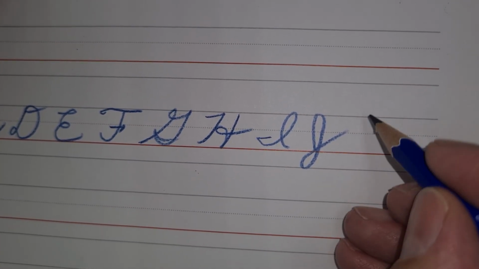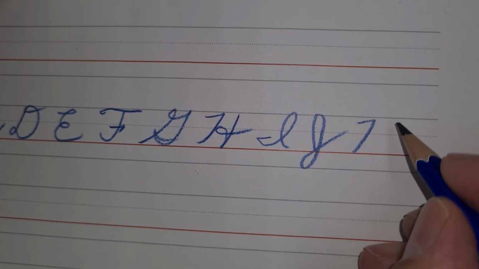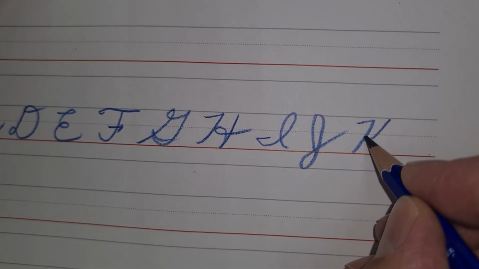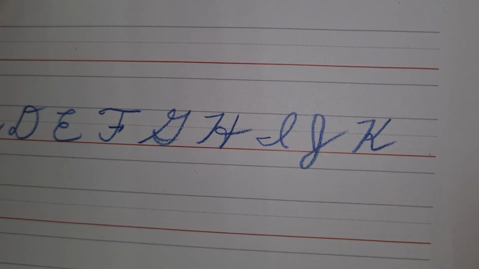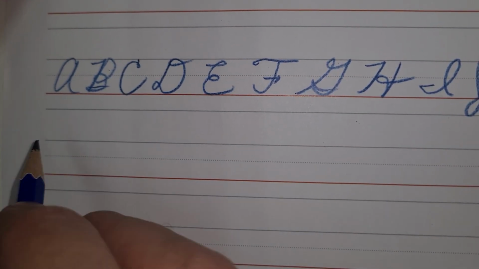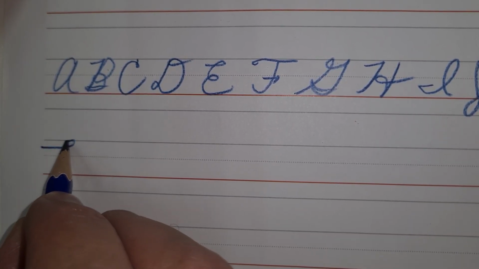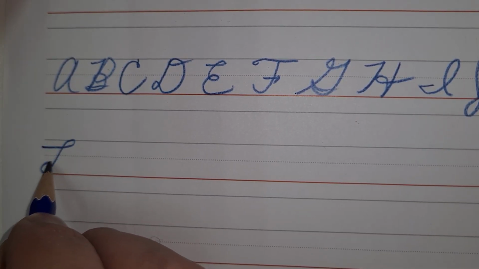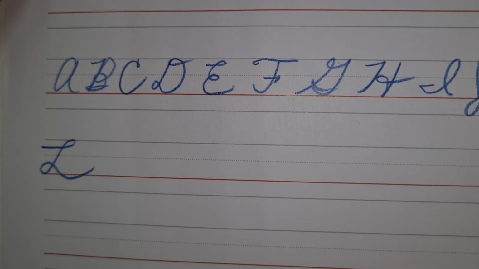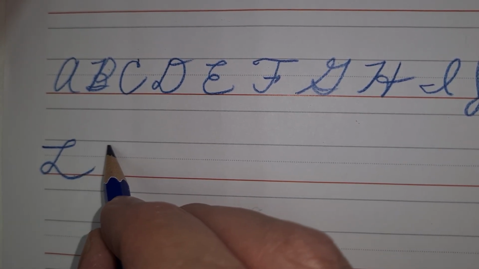Okay. Just like when we did the other. This time we're going to go. Okay. All right. Letter L. This I think is my favorite. I'm going to go L. M. Okay.